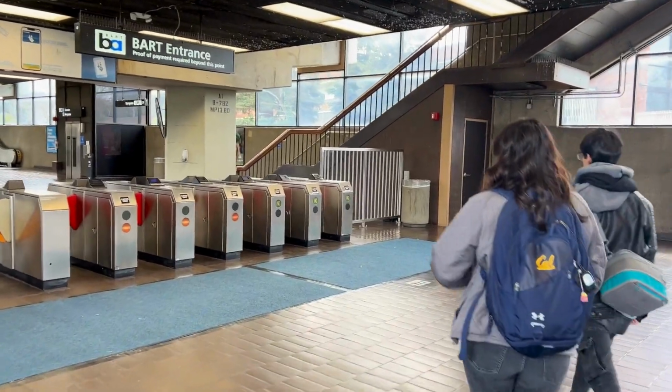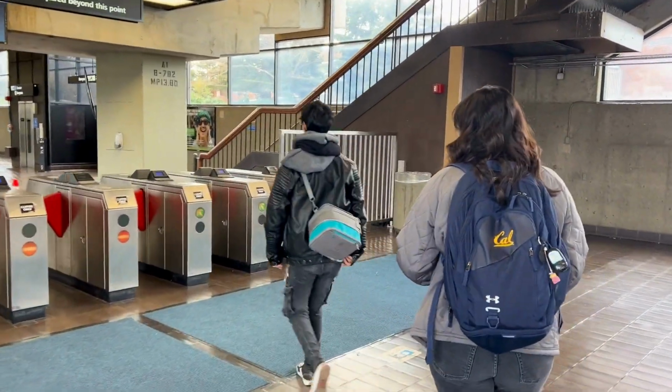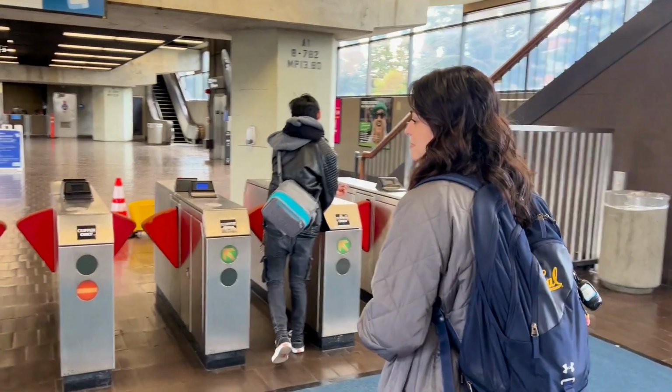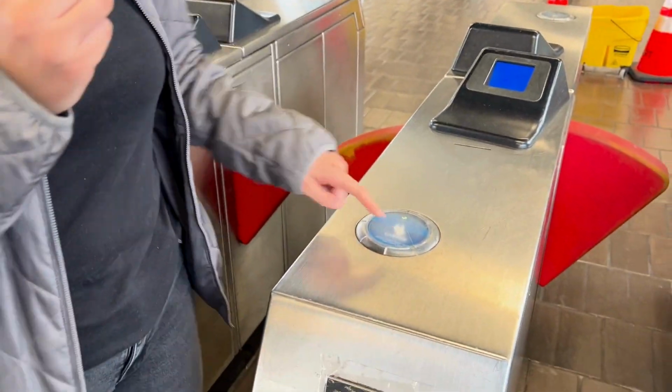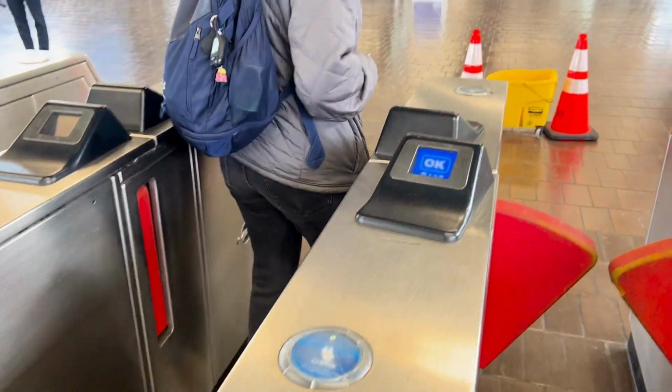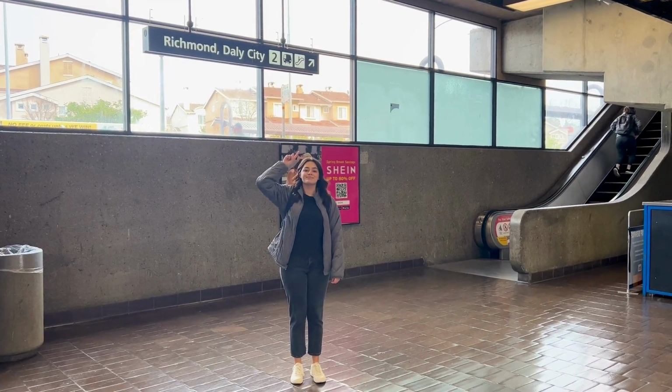Now I'm going to actually take you with me going on BART to the hotel. Every BART station looks a little different, but they'll all have these turnstiles. Take your Clipper card and touch it to the disc, and that will open the doors for you. If you're using a digital one, touch your phone there.